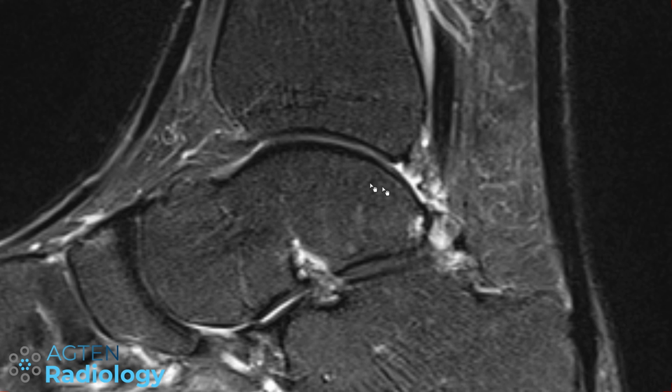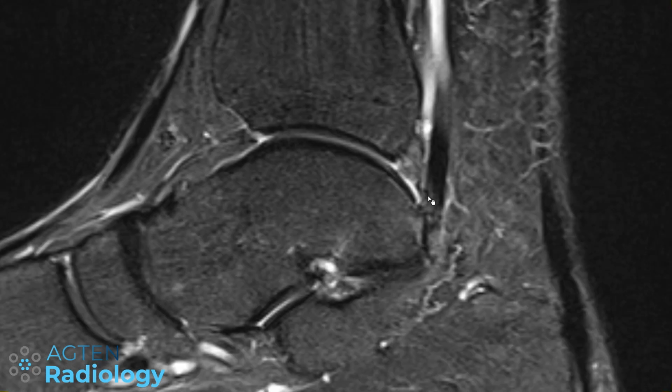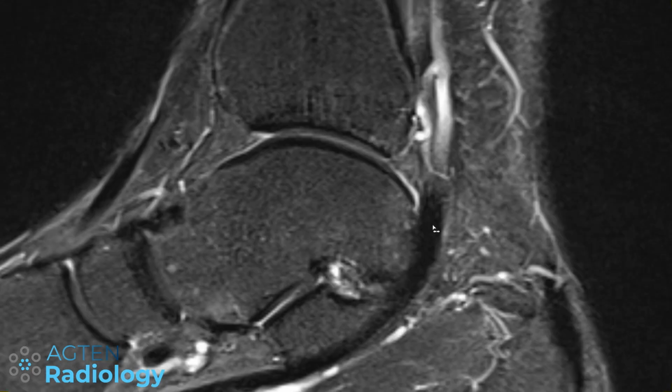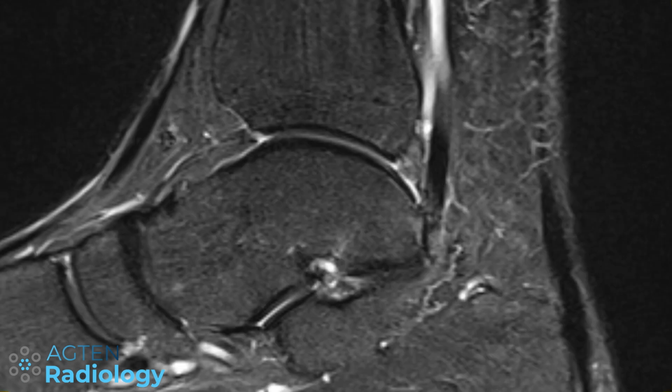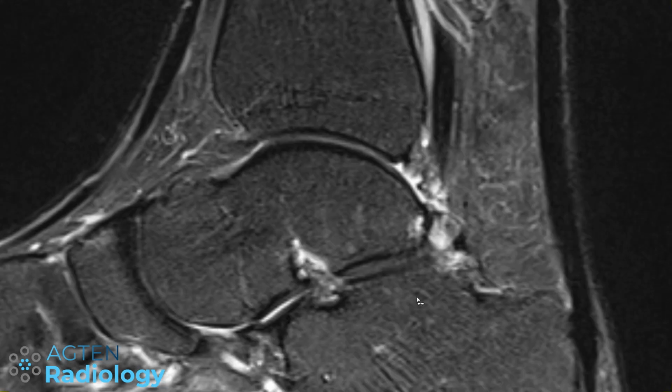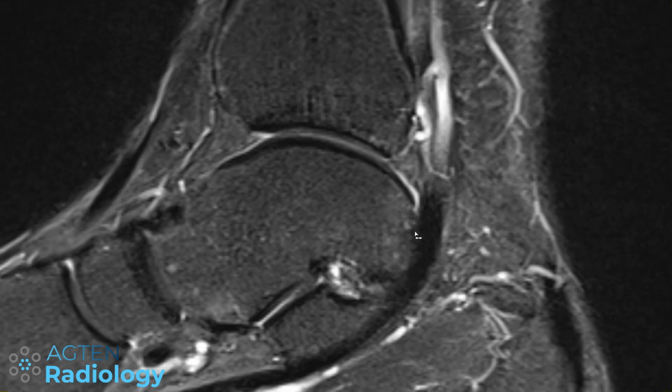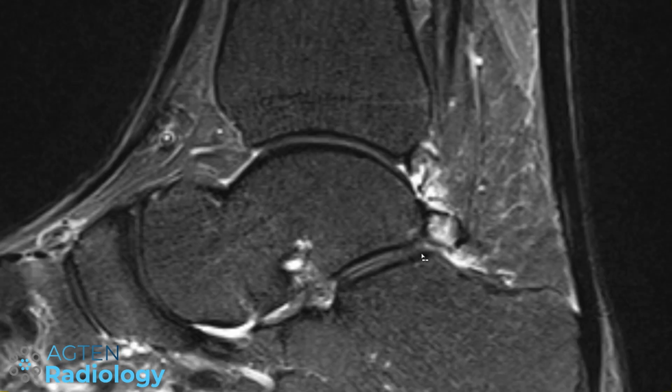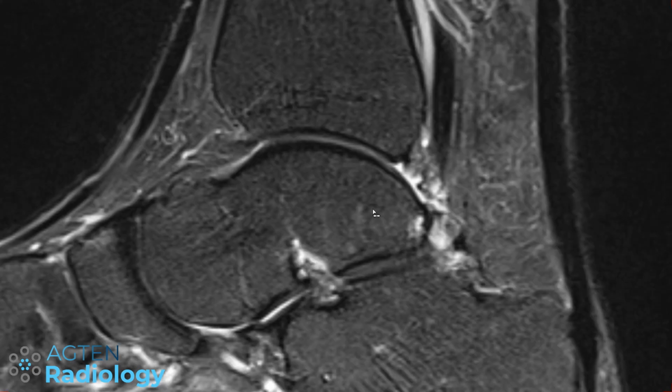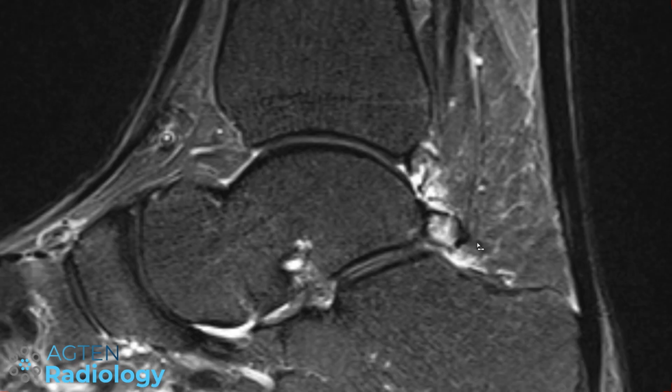There is no joint effusion. There is just a normal joint recess down here, and the FHL shows no tenosynovitis. Now, don't fall into the trap of calling this a posterior ankle impingement syndrome if there is no clinical information that is indicating that, because this patient was completely asymptomatic in this regard, and the problem was actually something at the greater toe.